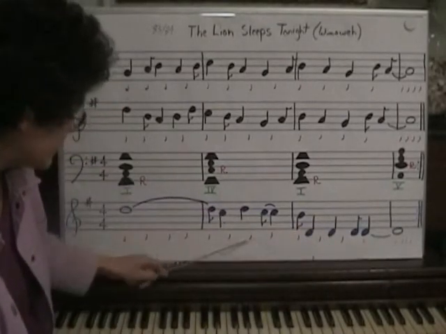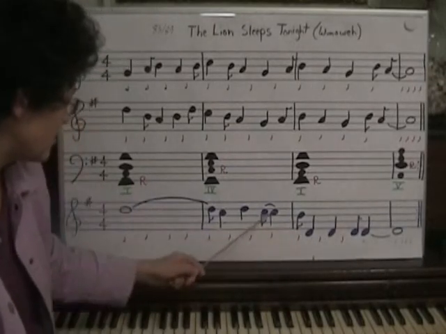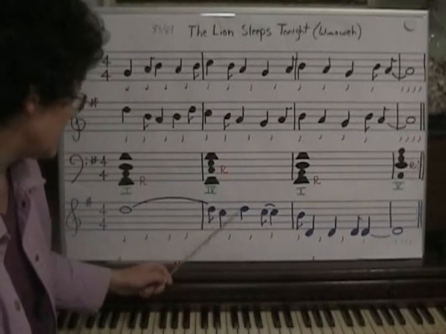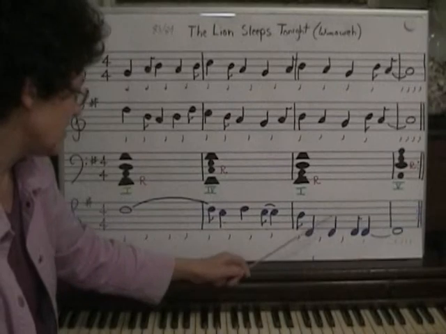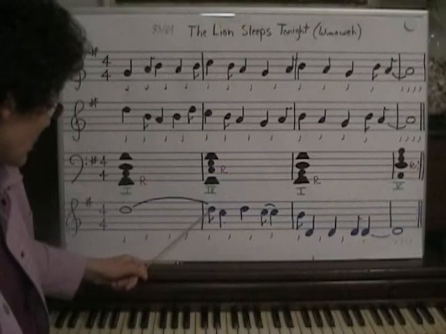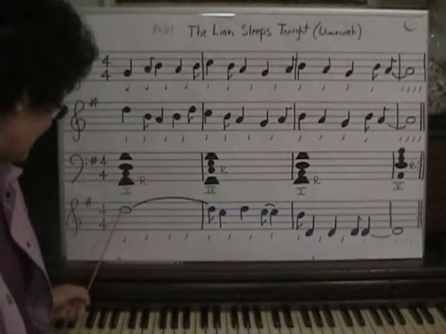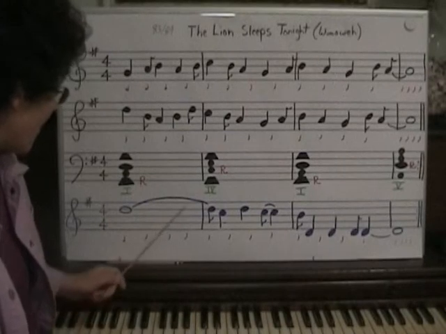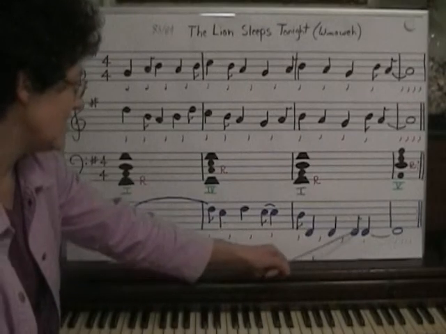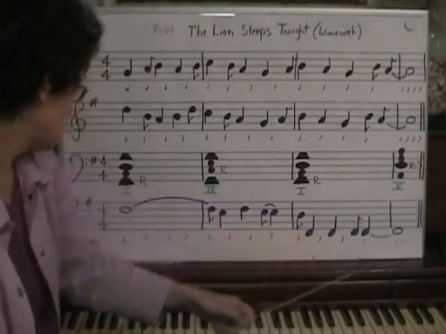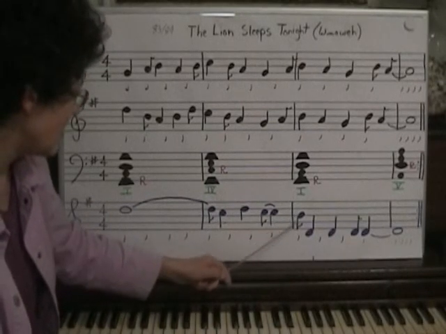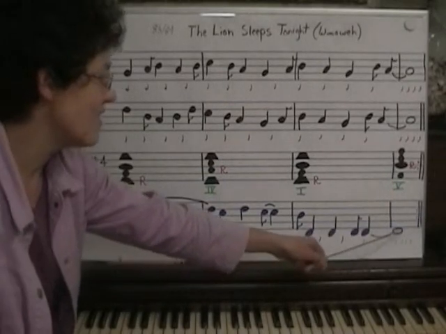Now this rhythm is actually the same as this rhythm if you take the ties away. So the rhythm, without the ties, would be ta, dee, dee, dee, ta. Now if we put the ties in, this short 8th note is tied to this whole note, so we get this. Ta, dee, dee, dee, ta, dee, dee, dee, ta.